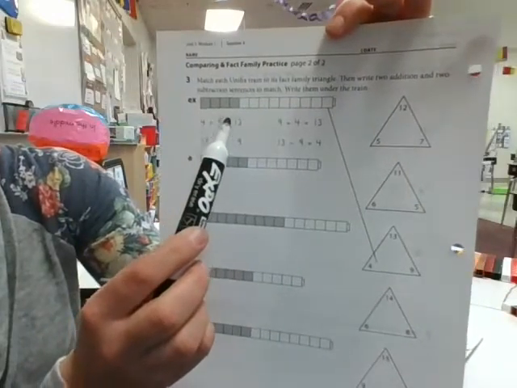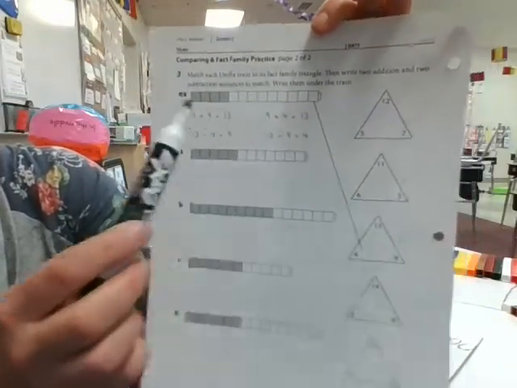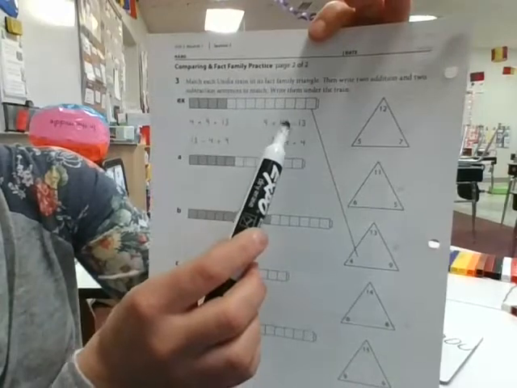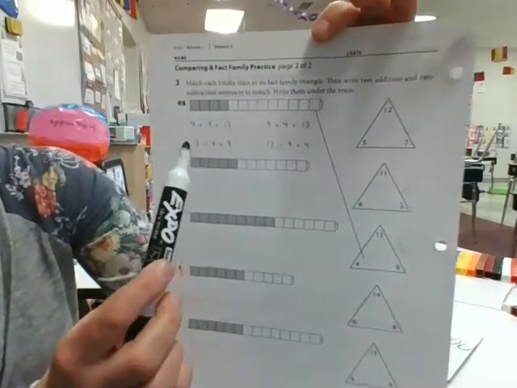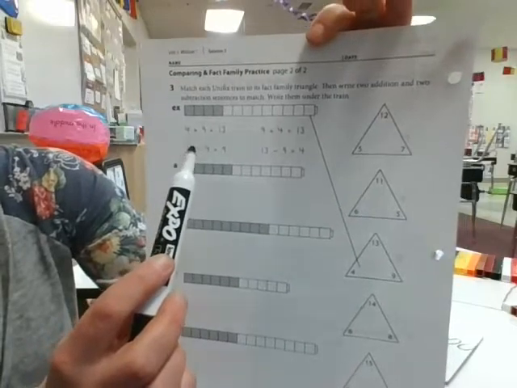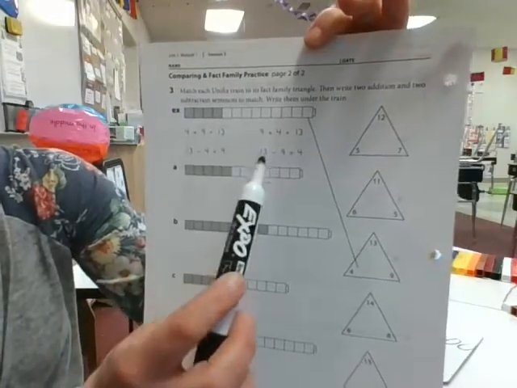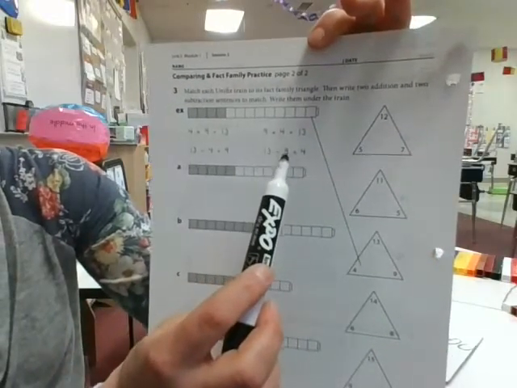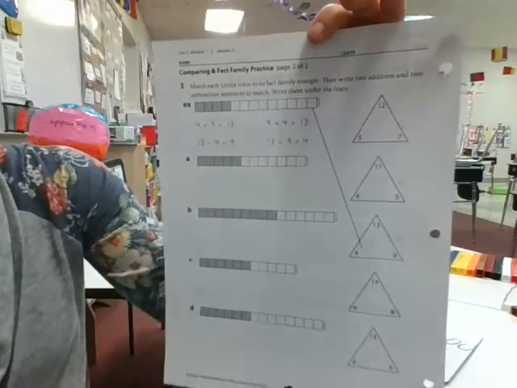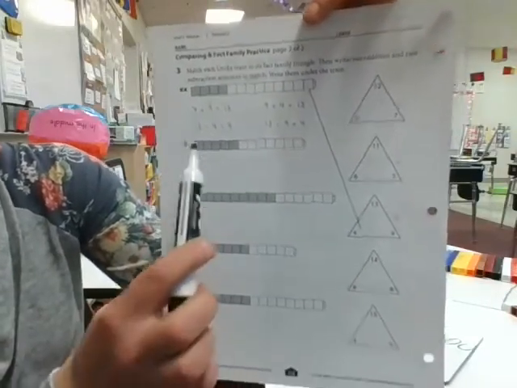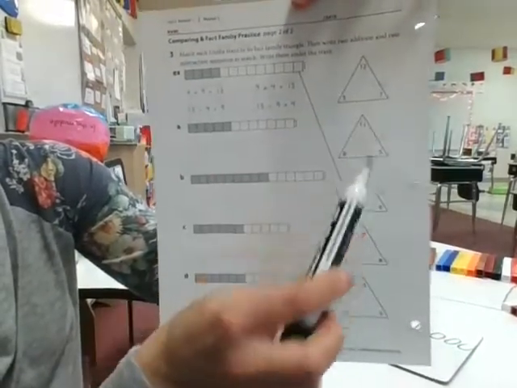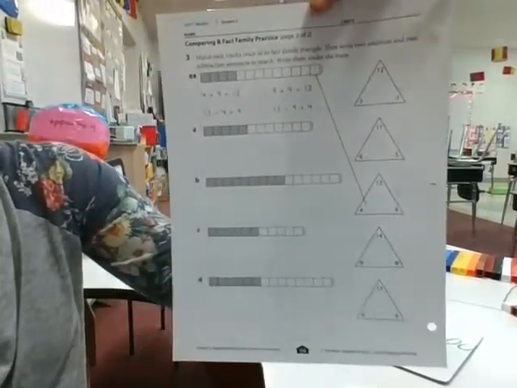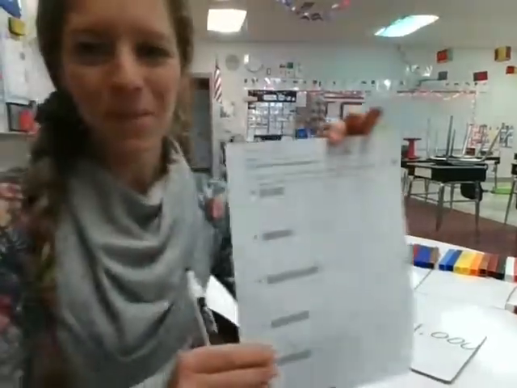4 plus 9 equals 13, and then they flipped it. 9 plus 4 equals 13. When you subtract, you start with the total. 13 minus 4 equals 9. 13 minus 9 equals 4. So, do these 4, find the total, match it to the remaining triangles, and write your equations.